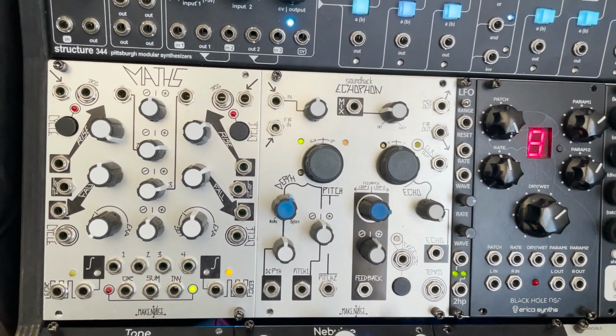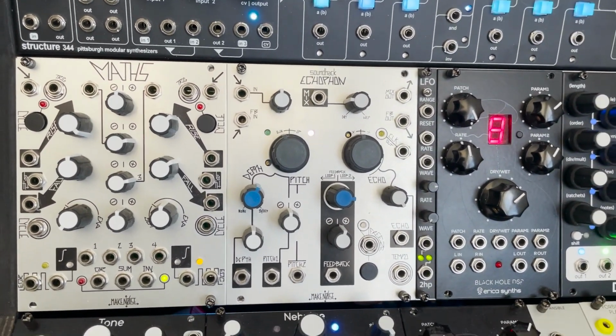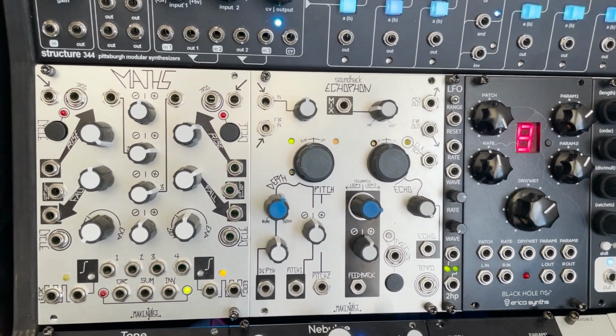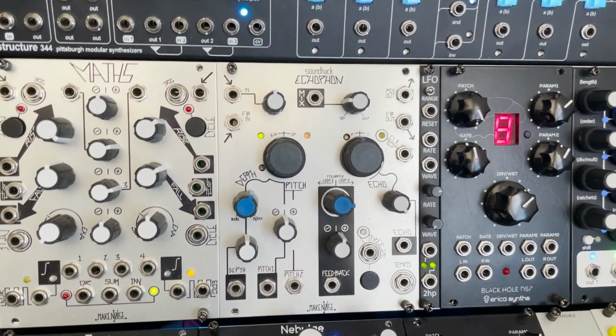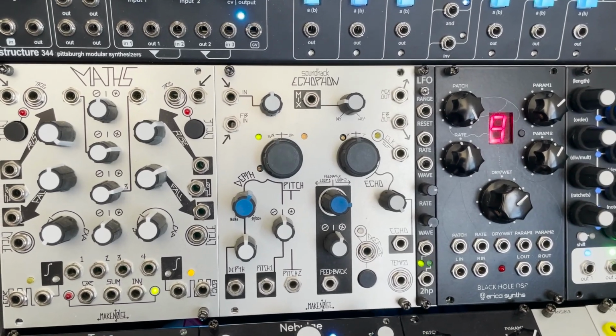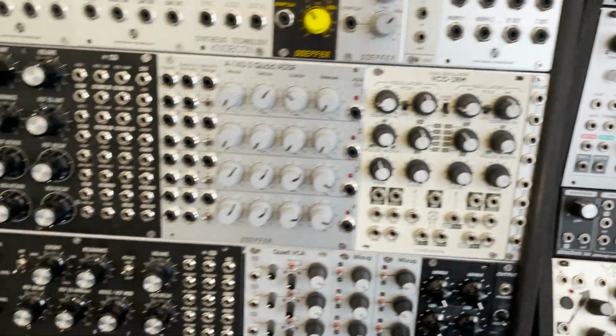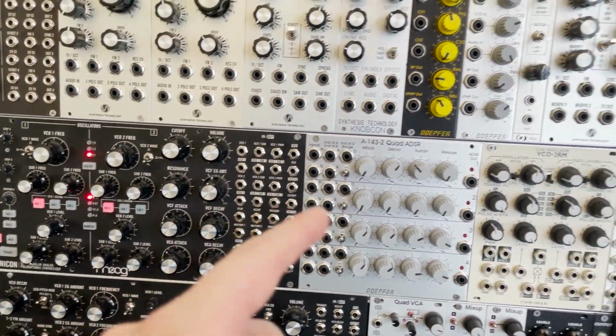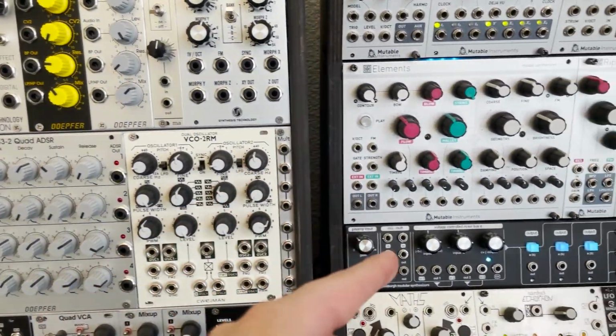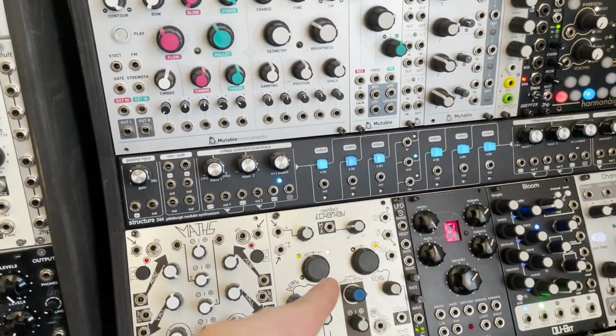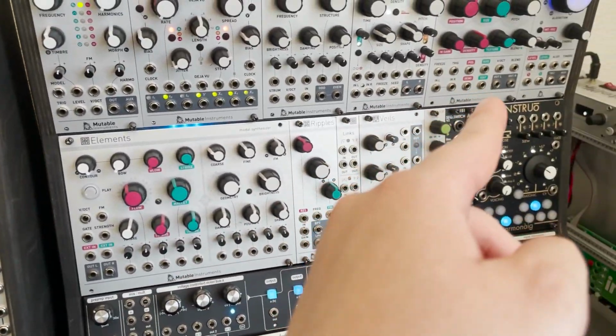The Echophone, it's like a pitch shifting delay. I primarily use it for FX routes when I'm splitting stuff into more complex things. For example, I would go Subharmonicon into the multiple. From there, one channel goes into the Echophone, the other one goes into Clouds.